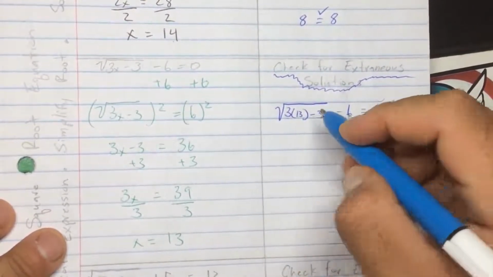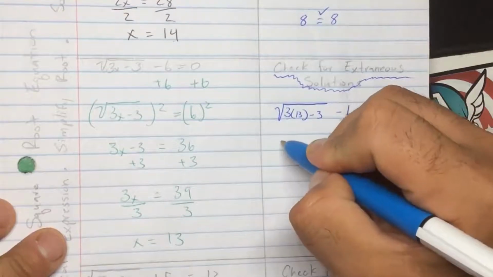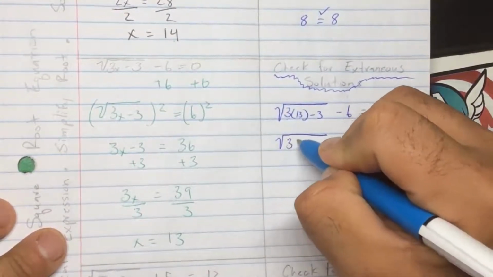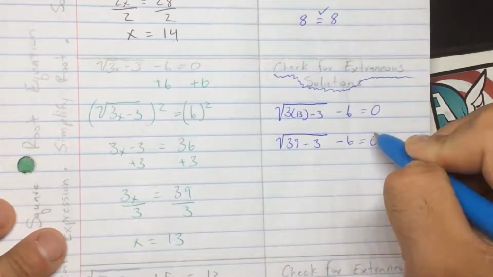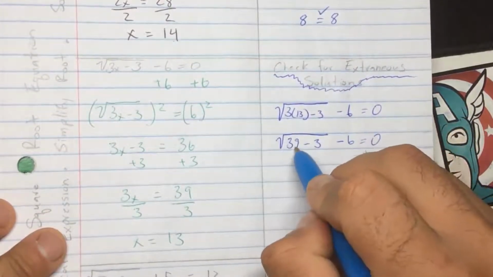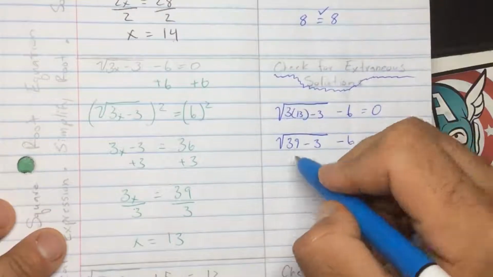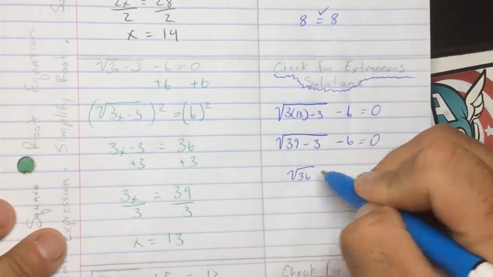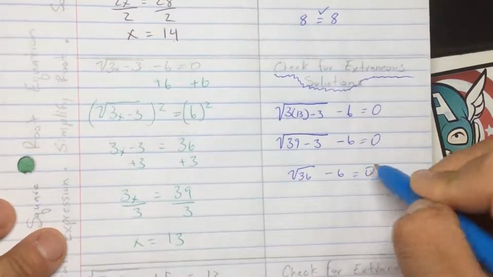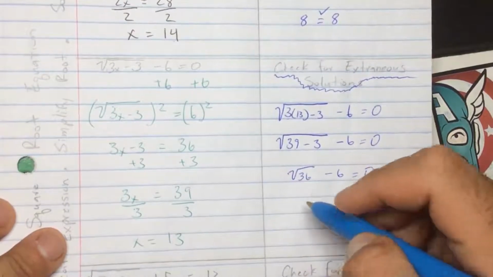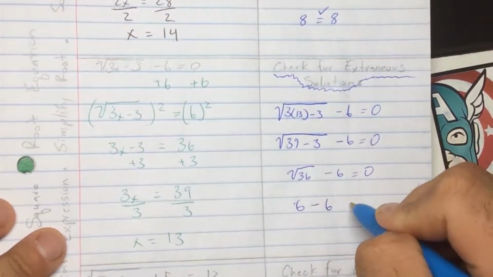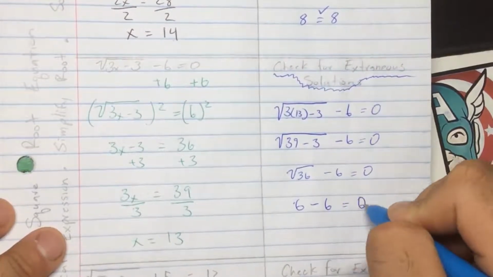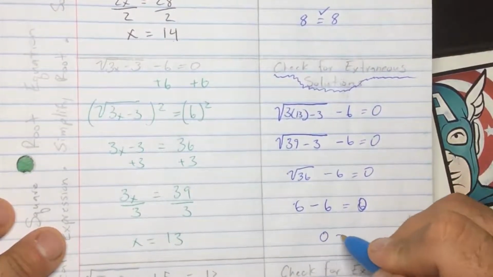3 times 13 is 39, so we have the square root of 39 minus 3, minus 6 outside, equals 0, question mark. 39 minus 3 is 36, minus 6 equals 0. We know the square root of 36 because of our cheat sheet is 6, and 6 minus 6 is indeed 0, so 0 is equal to 0.